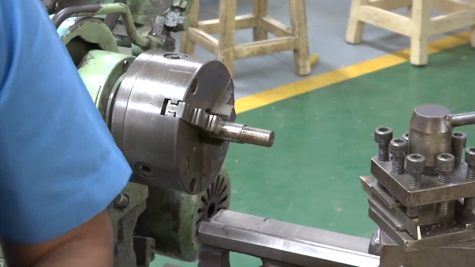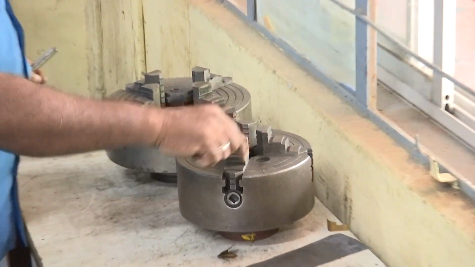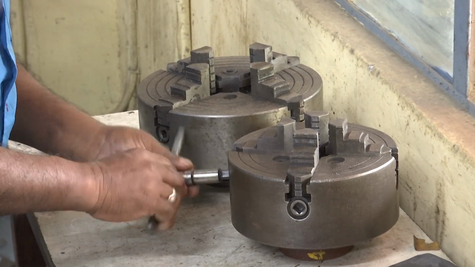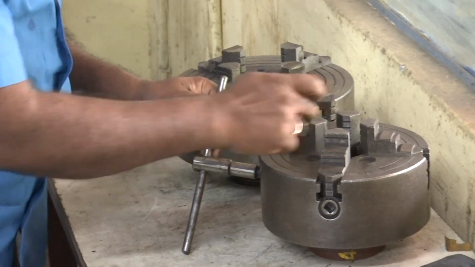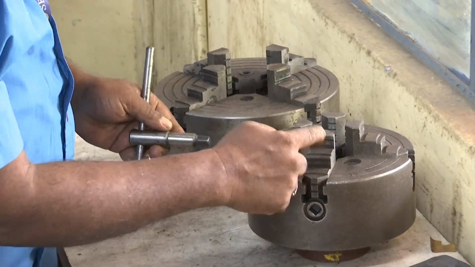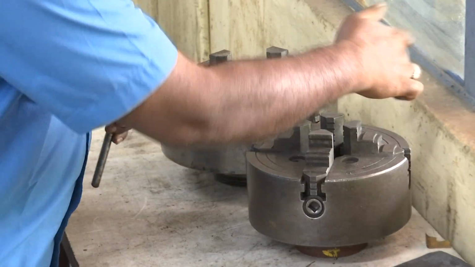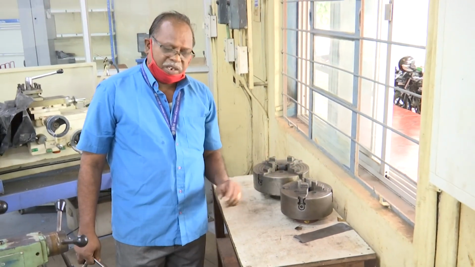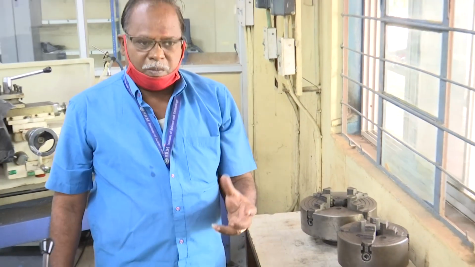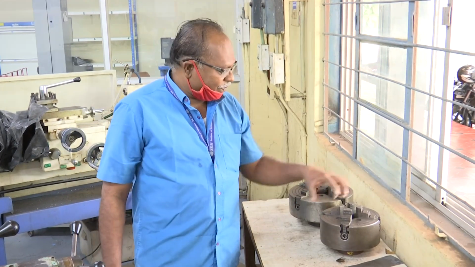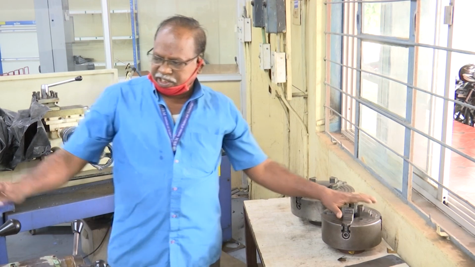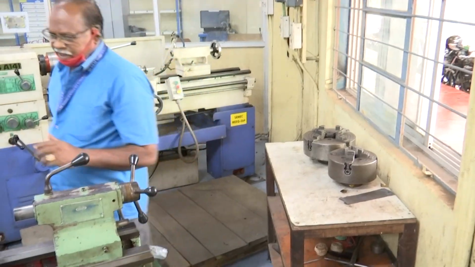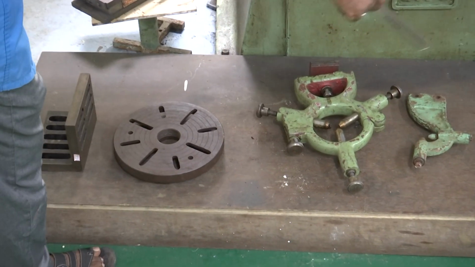Then another chuck is available: the four jaw chuck. That is the independent chuck. When I tighten this lever, only this jaw moves. If I want another jaw to move, again this. Independently, jaw by jaw. So that is used for irregular jobs. The square job or irregular job is fixed in the four jaw chuck. So that is the three jaw chuck, that is the four jaw chuck. That is one type of work holding device, the different types of work holding devices.